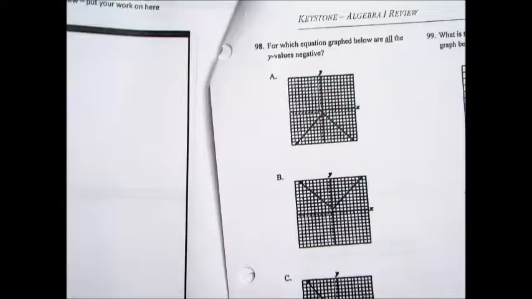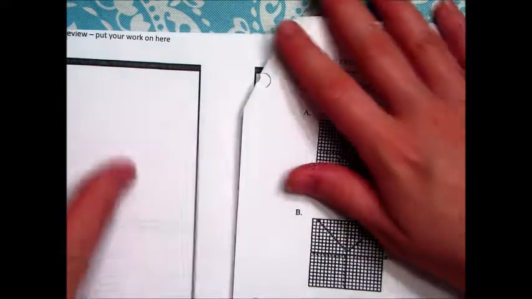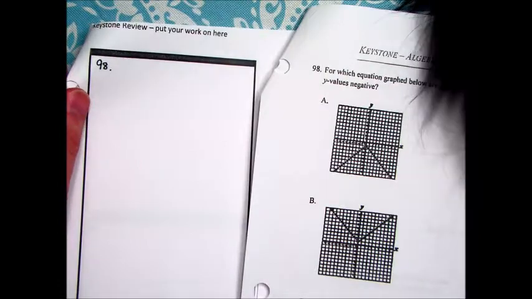98. Oh, we're almost there, I promise. Look, there's a cattail here. See, he's cheering you on too. Okay, now we'll move him.